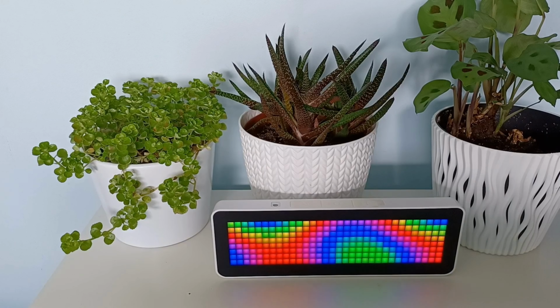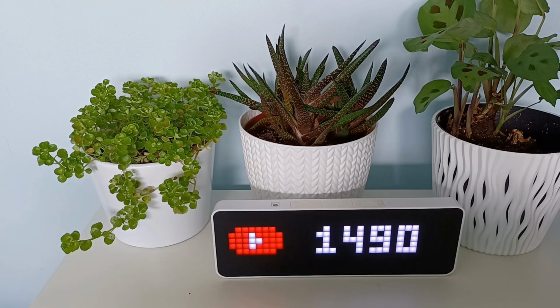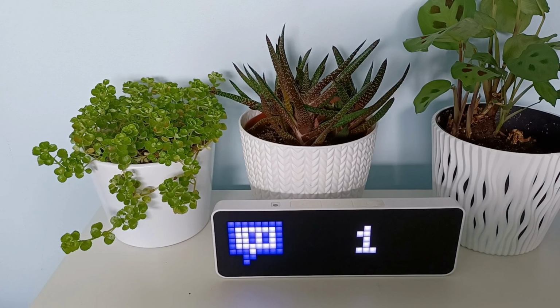Hi, today I will show you how to create a Twitch followers counter on the Ulanzi TC001 device. I'm talking about this device, so you can see that I have a panel with a Twitch followers counter on my device, and you're wondering how to achieve this goal.